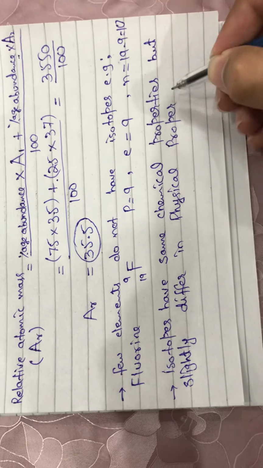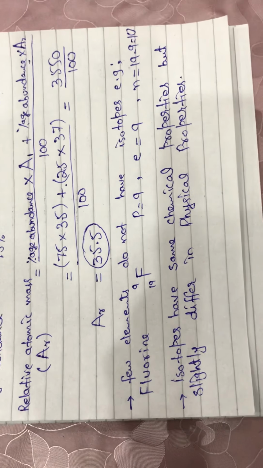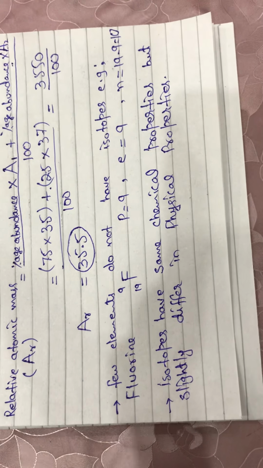So what is meant by this? Like they have the same chemical properties and different physical properties.